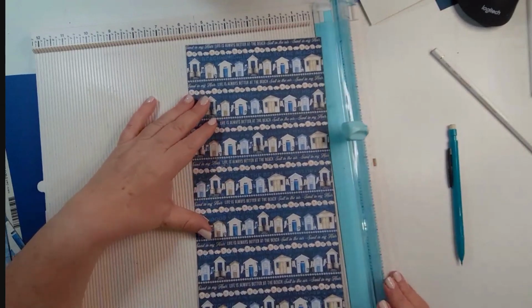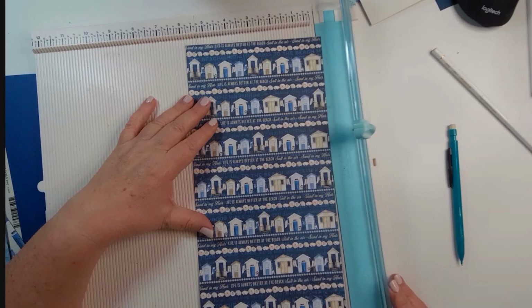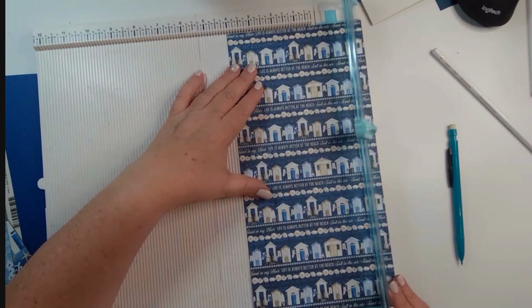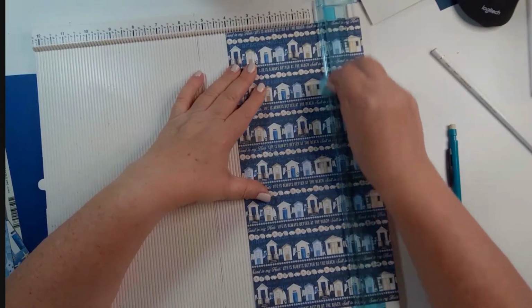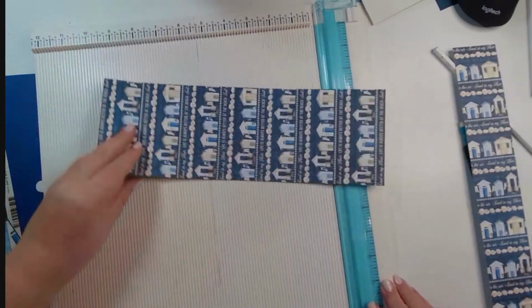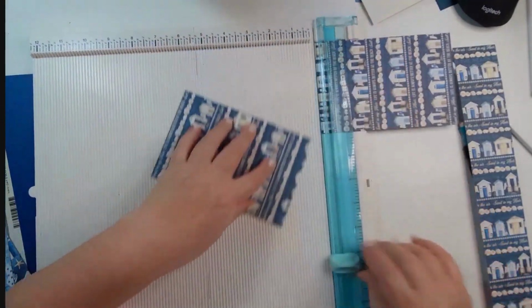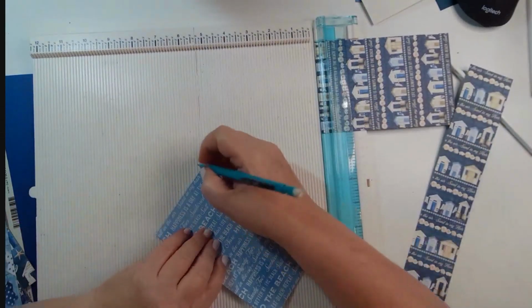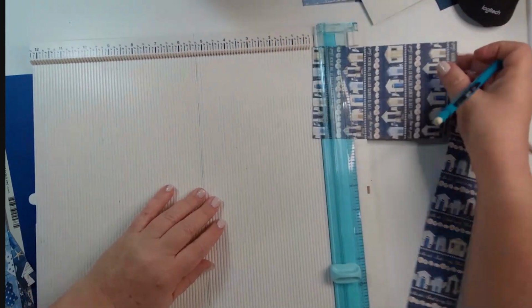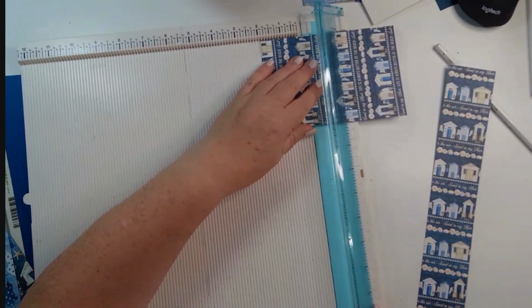So here, A3-3, 4x6. Let's cut this to 4. A3-3. A2-6 is 4x1 and 7/8.